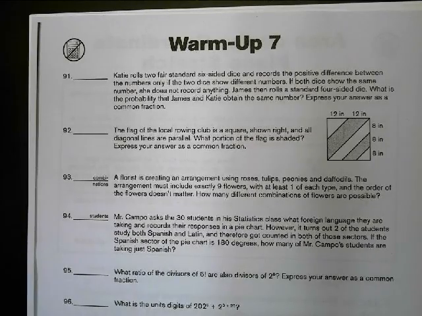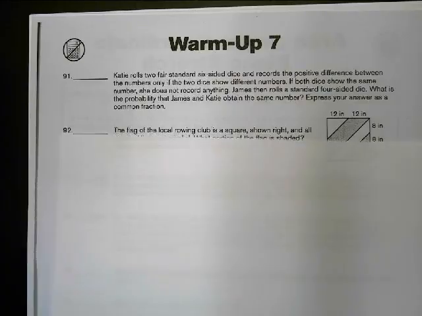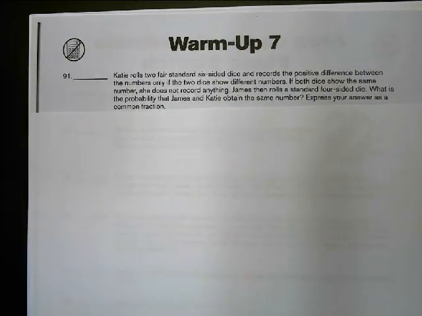Starting with number 1, make sure you read it completely because I did not the first time. I couldn't figure out why I wasn't getting the right answer, and then I read it again. And it was much easier than I was making it. I did like a full page of work because I thought it was saying something else.